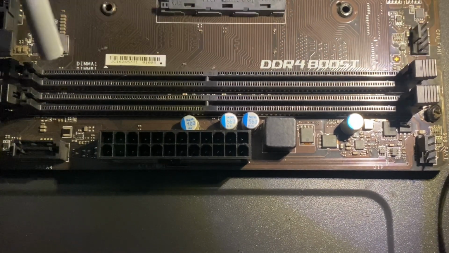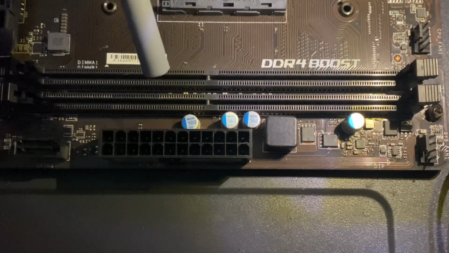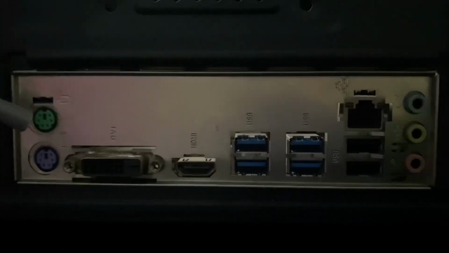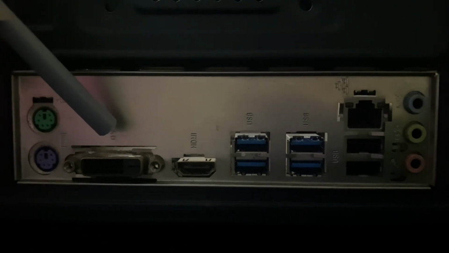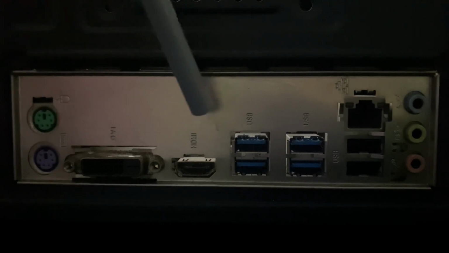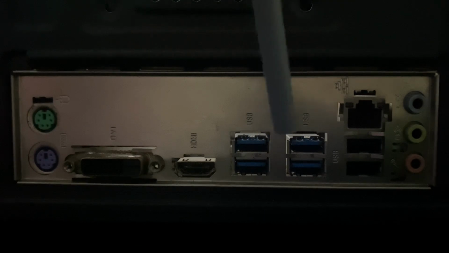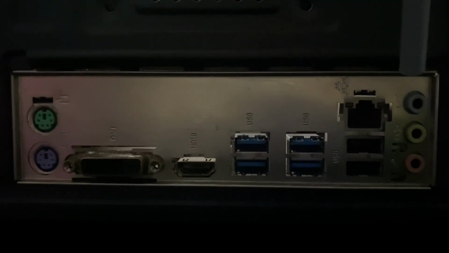These two long ones right here are what we call the DIMM memory slots. The green and purple ones right here are what we call the PS2 ports, while this one is what we call the parallel port. Then the HDMI port, and the 4 ports right here are what we call the USB ports, then the LAN port, and lastly, the audio ports.